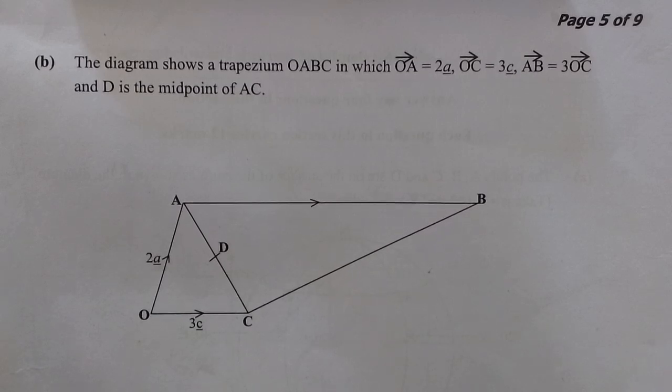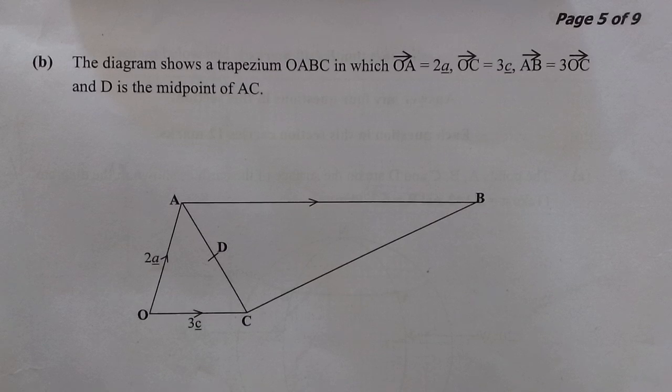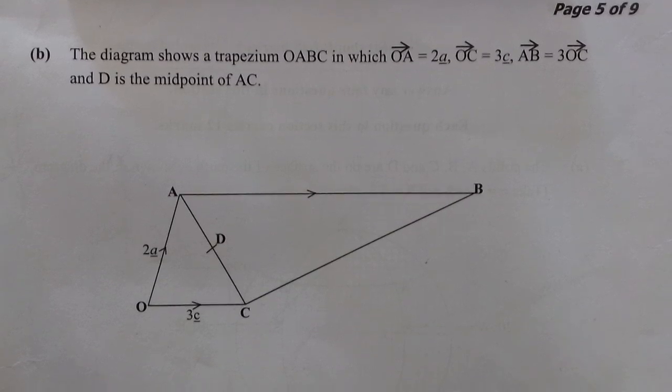Let's work out this question on vectors. The question reads: the diagram shows a trapezium OABC in which vector OA is equal to 2a, vector OC is equal to 3c, vector AB is equal to 3OC, and D is the midpoint of AC. So this here is our diagram, trapezium OABC.